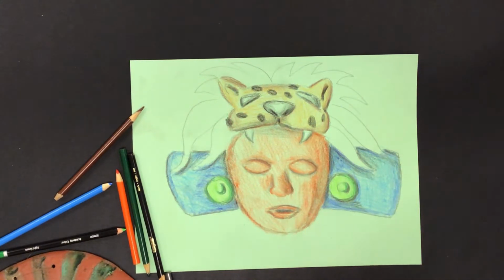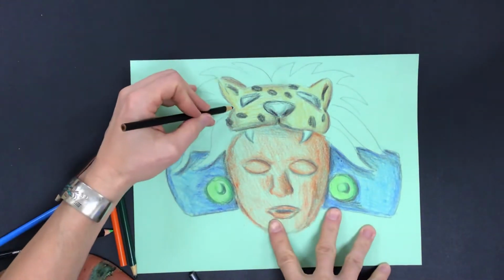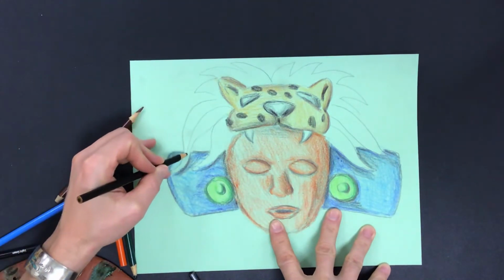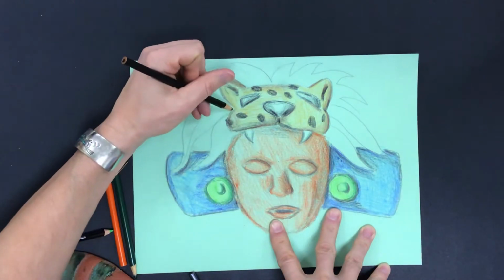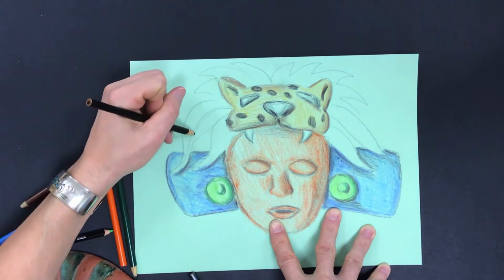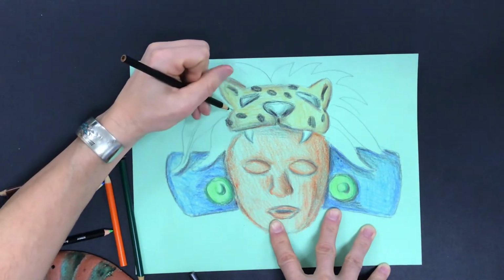So I've continued working. Now what I want to do is think about the effect of the feathers on here. So what I'm going to do is draw on a feather, which has a vein that runs through the middle of it, but it has two sides to it. And what I want to do is show, okay, well, one side's the darker part.